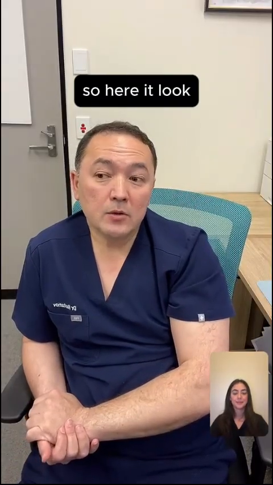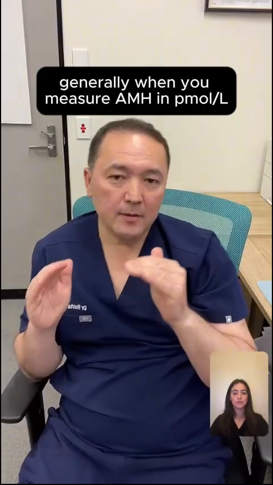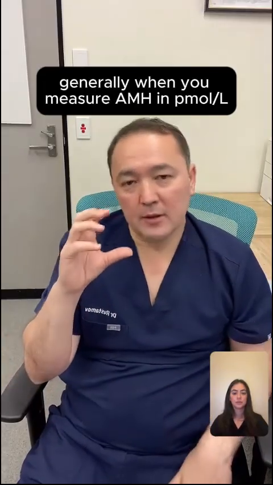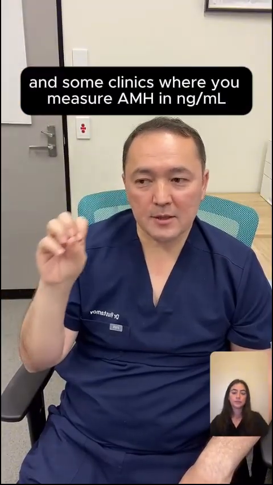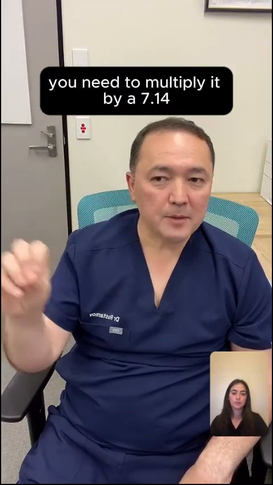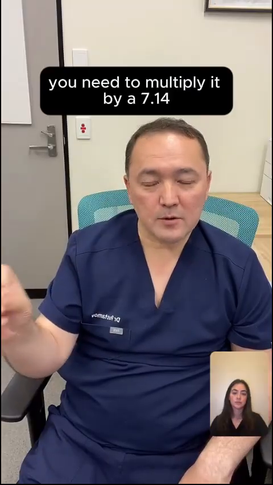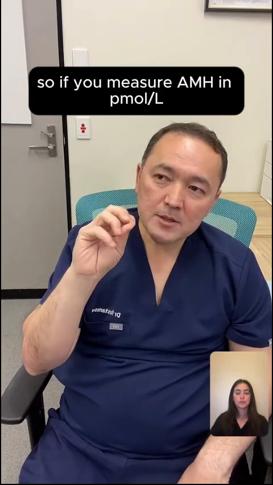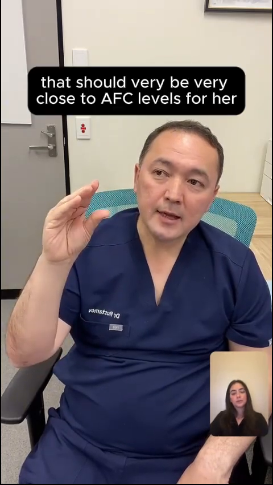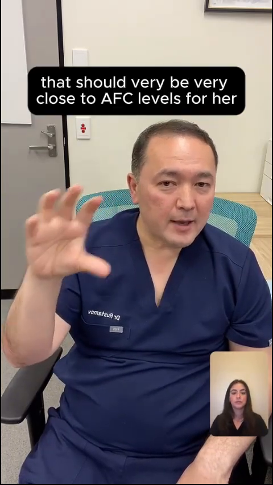Generally, when you measure AMH in picomole per liter, and in the US and some clinics where you measure AMH in ng/mL, you need to multiply it by 7.14 to convert it to picomole per liter. If you measure AMH in picomole per liter, that should be very close to AFC levels.